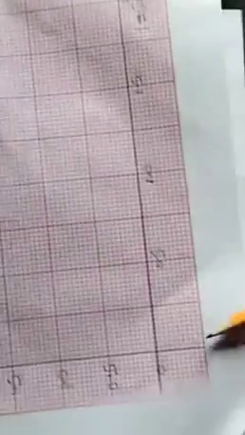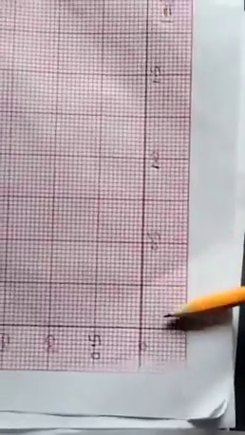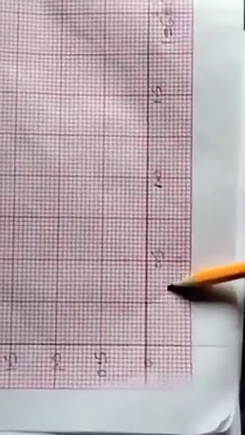So for the L axis, there are 2 buses here, and 2 buses gives you 20 lines. So for the L axis, one line will now become 0.5 divided by 20.